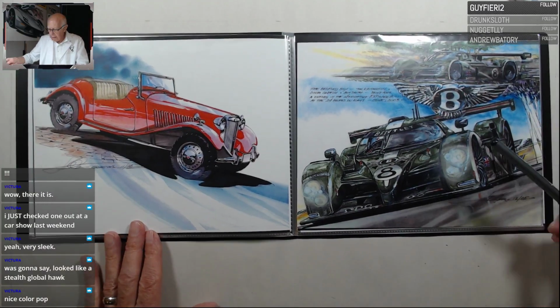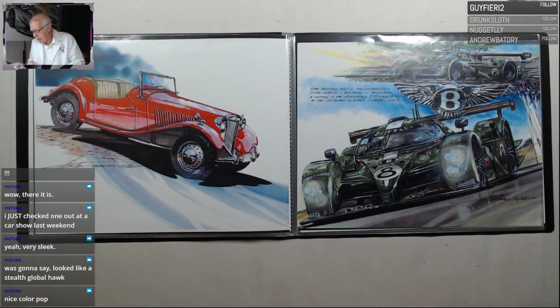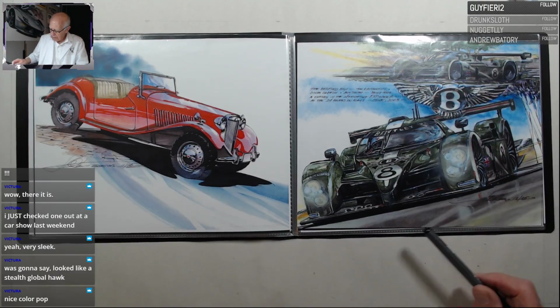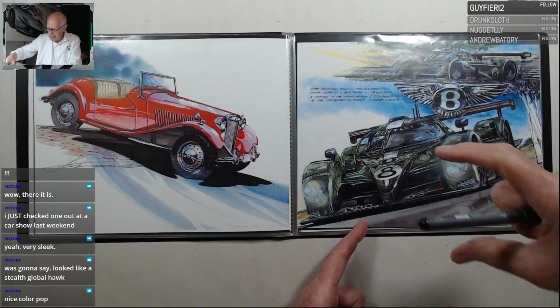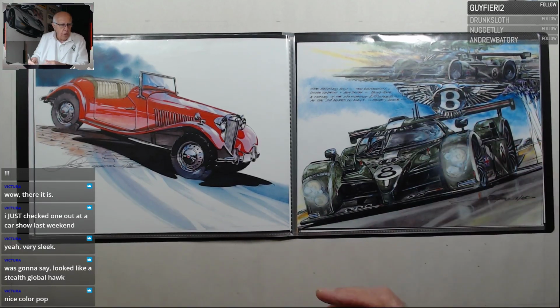This was done for Bentley. This is the Speed 8, the EXP Speed 8 at Le Mans. Won three times. Terrific 24-hour Le Mans. Just a brute of a machine. And again, you can't see the wheels here, but those tires set up the perspective in terms of how to get the width down, how to get the height down, and how to get the length down. So it foreshortened it all.